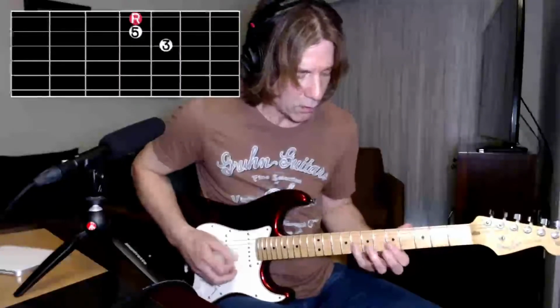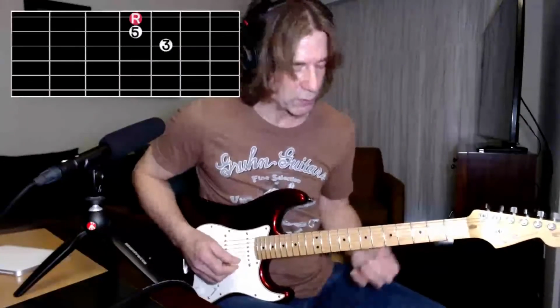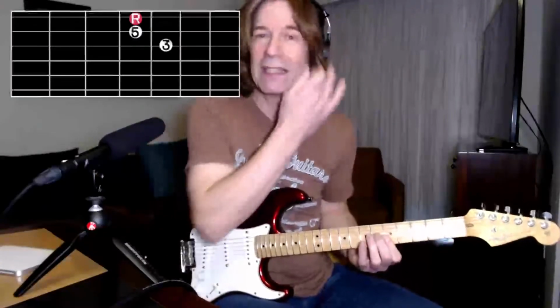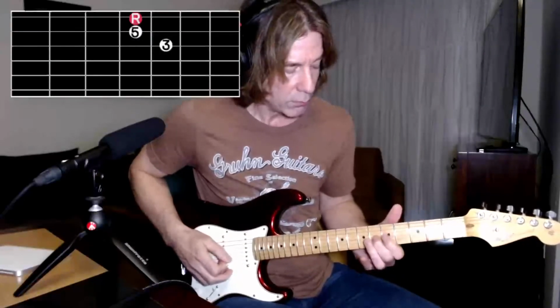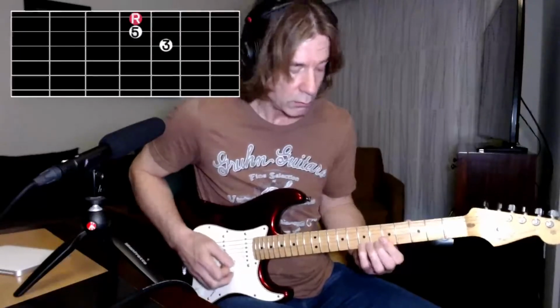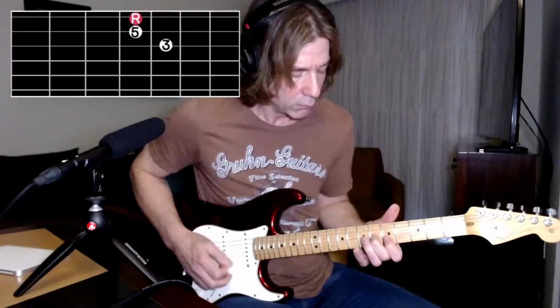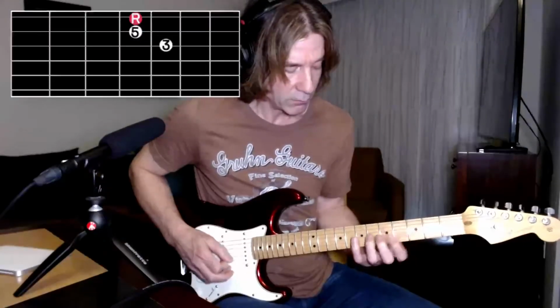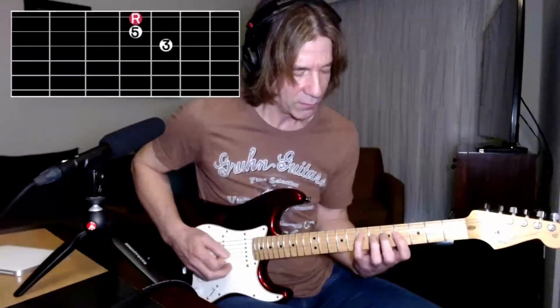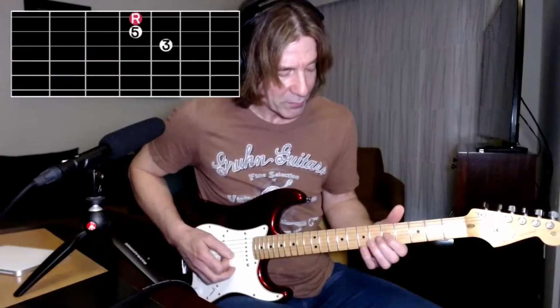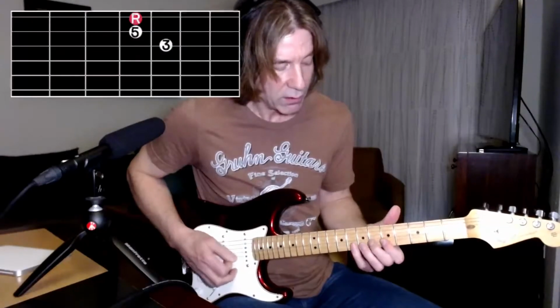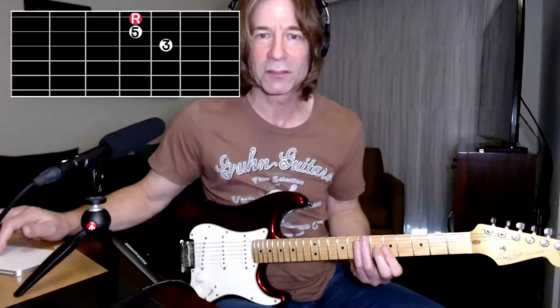Pretty cool stuff here. Real bluesy. Of course, I could just keep it completely major by playing the major 3rd. Major pentatonic is in there. That's so major, right? As opposed to adding the 7th in there, making it more bluesy. All within the same triad shape right here. It's really, really cool, really beneficial to get these licks in all these different shapes.